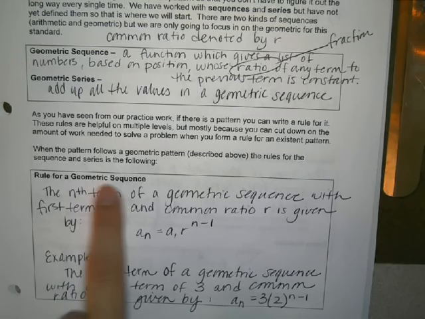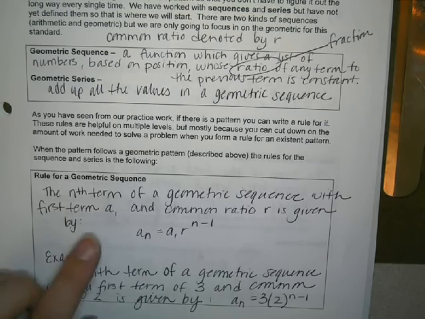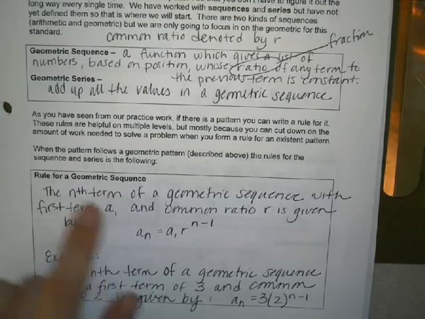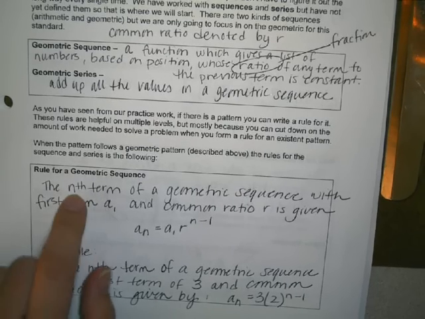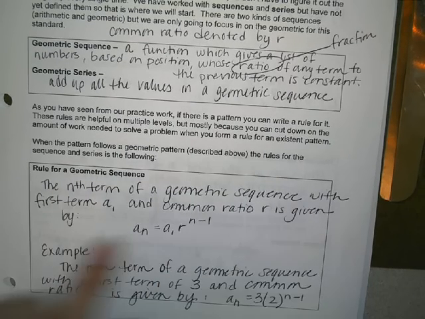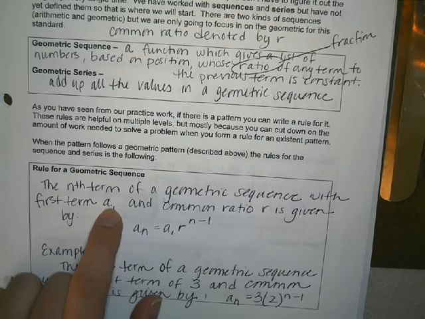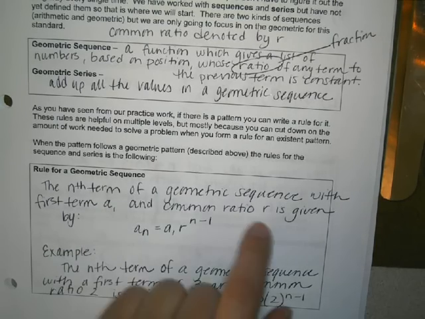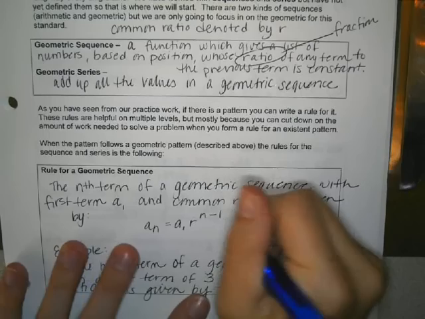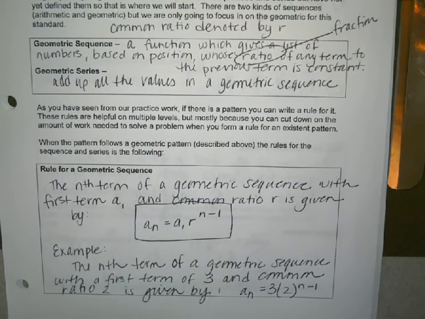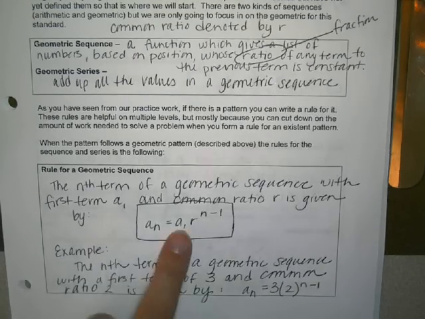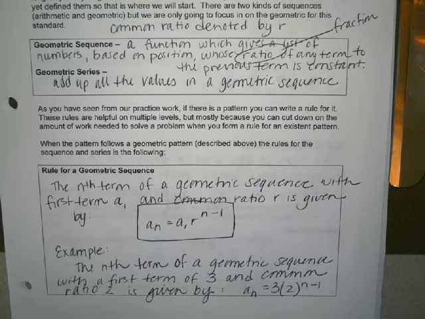So for a geometric sequence, the nth term, which means like, I don't know, the 10th term or the 12th term or the 4th term, whatever term in a geometric sequence, when the first term is given by a sub 1, and you know the common ratio, this rule would be how you would set up the rule for that geometric sequence. So if you have a common ratio and you know the first term, you can set up the rules to find any term in that sequence, no matter the position.